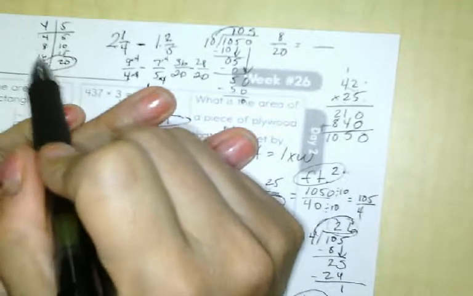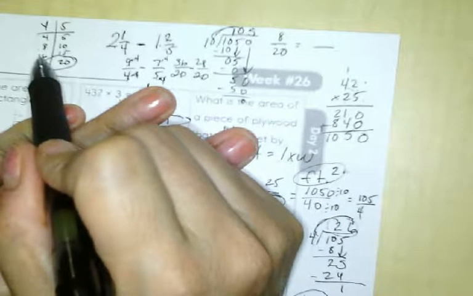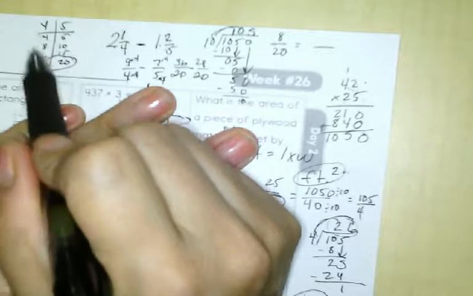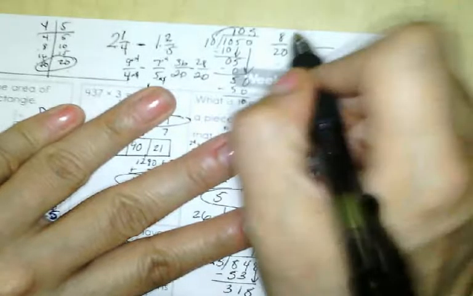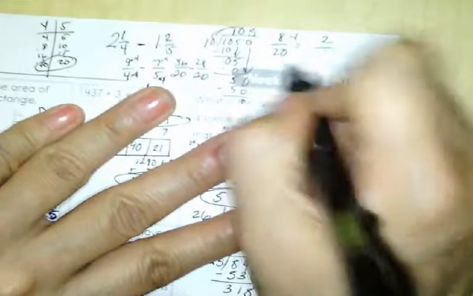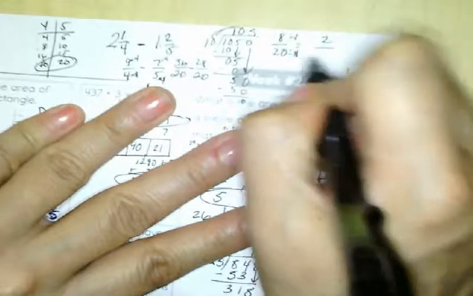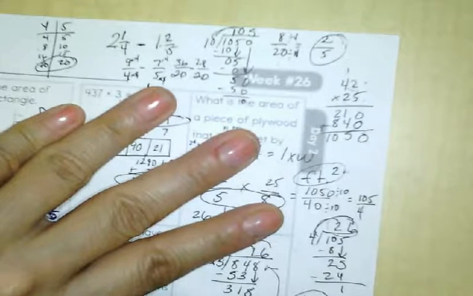Because when we're multiplying, we're making the number bigger, and when we're dividing, we're making the number smaller. So I'm going to try it. 8 divided by 4 is 2. 20 divided by 4 is 5. So 2/5. Yeah, that's the simplest form.